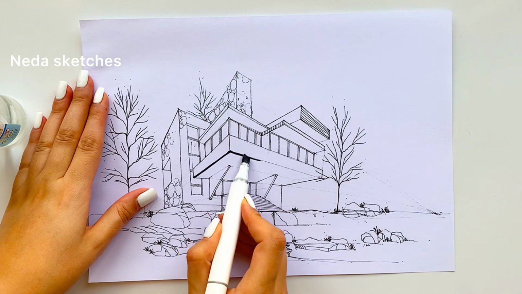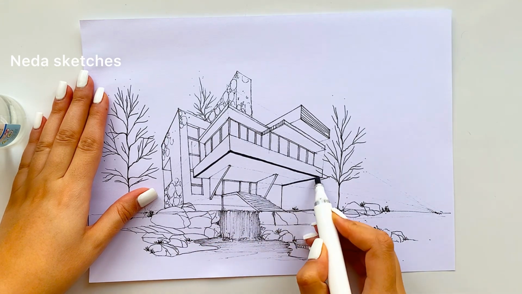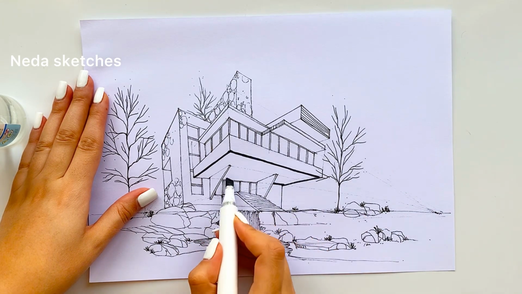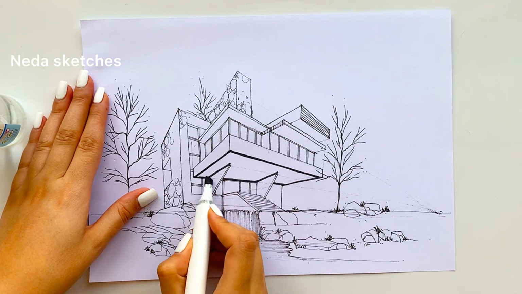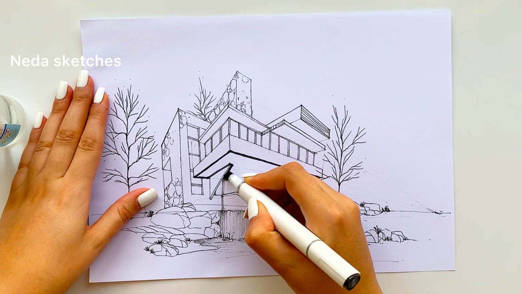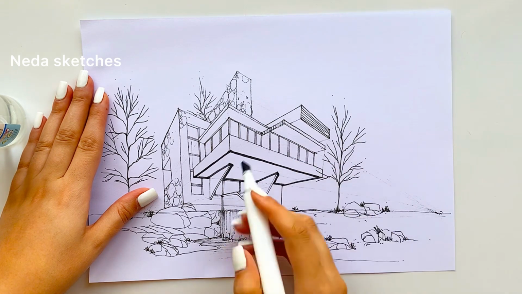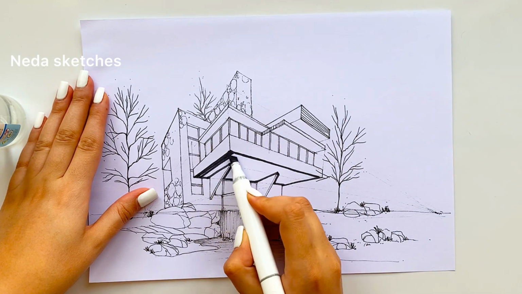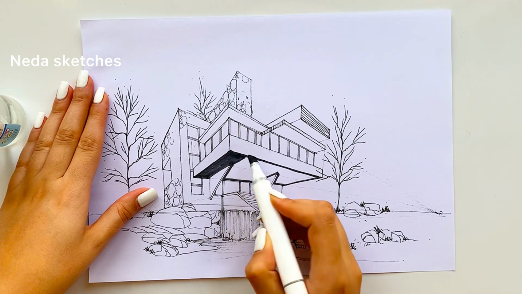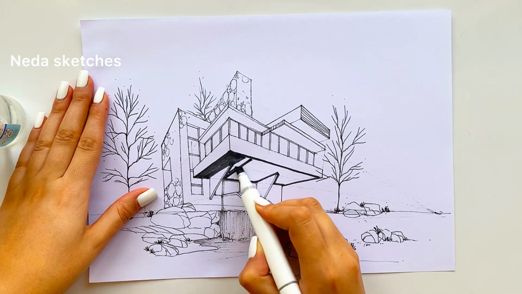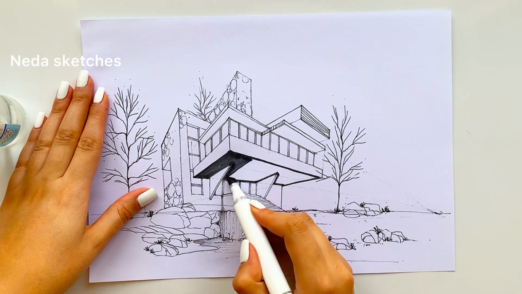Now it's time for coloring the perspective for adding more clarity and more details, and I choose some markers for coloring it. I start coloring from the beneath levels of the cube. These parts should be darker than the other parts because they are backlit, and you should use dark gray or black for coloring them.